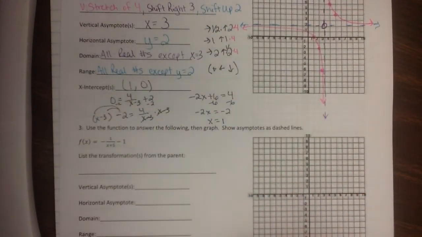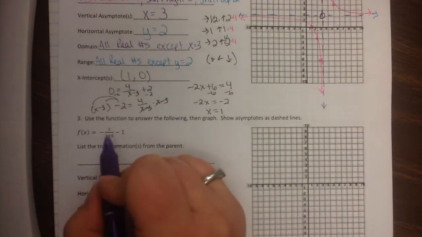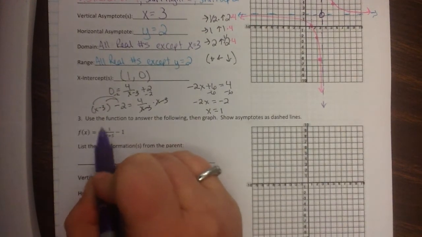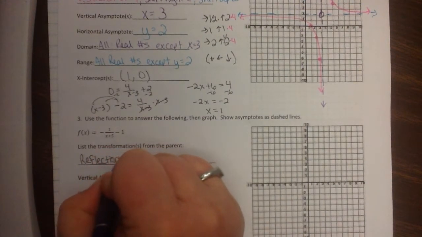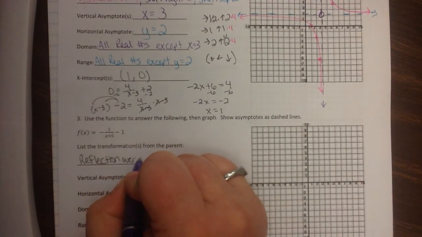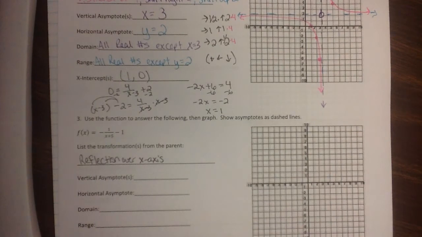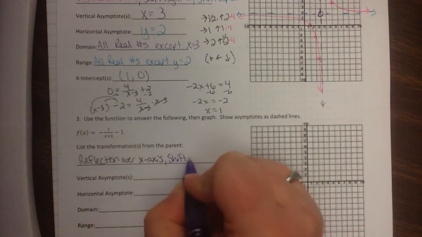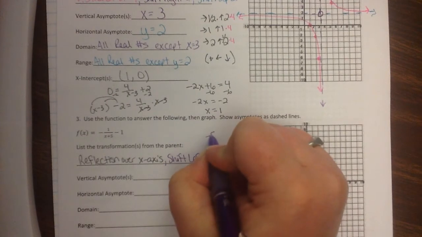Okay, next one. Same thing, list the transformations. Okay, so in this one, my numerator is a 1, so that tells me I don't have a vertical stretch or compression. Oh, but I do have a negative out here. So that's a reflection over the x-axis. Then down in the denominator, I have a plus 5. Remember that shifts us right and left. Since it's positive, it moves us left because it does the opposite of what we think it's going to do.